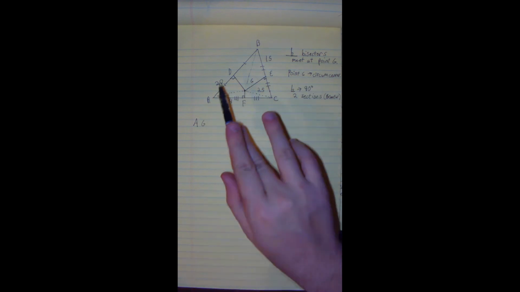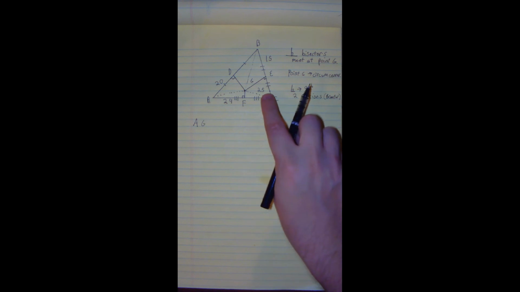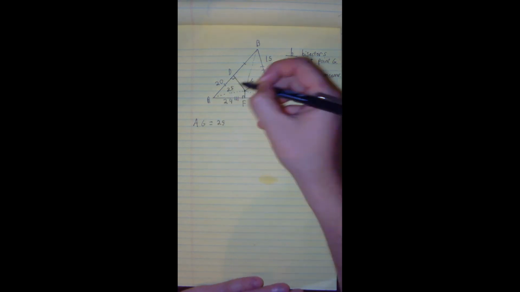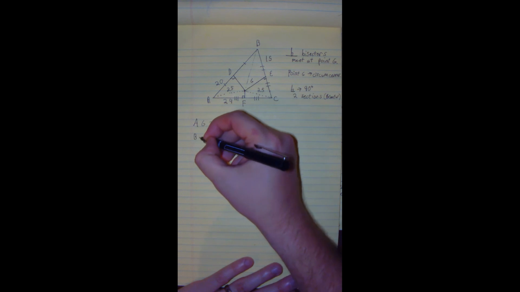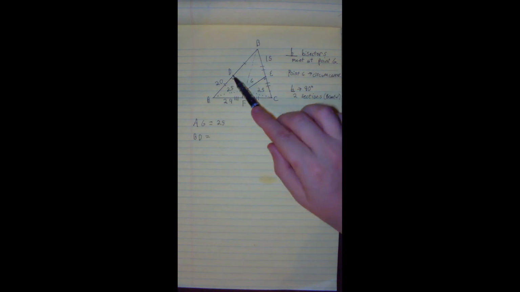AG is from a vertex to point G. With perpendicular bisectors, the circumcenter is going to be the same distance from each vertex of the triangle. Our circumcenter is in the center of the triangle, which means it is an acute triangle. So if that's 25, the length of AG has to be 25. Next, we want to find BD. BD is part of this perpendicular bisector. AD is 20, therefore DB has to be 20.